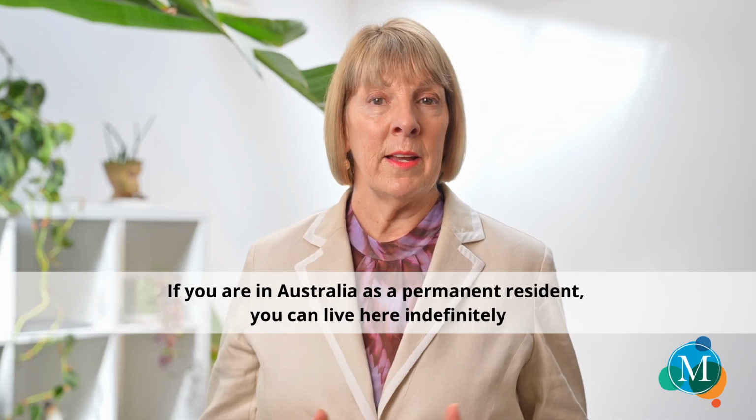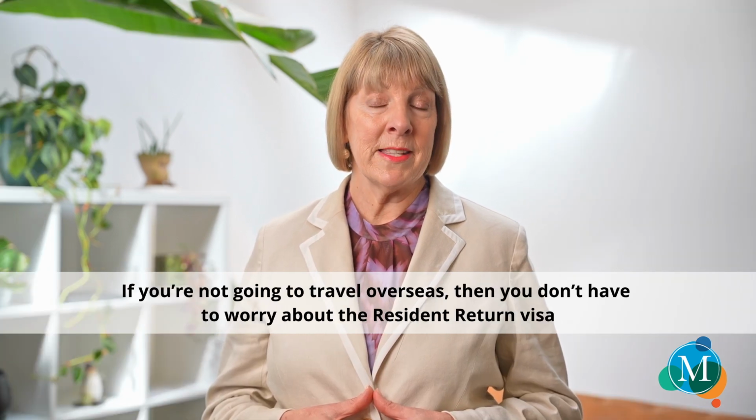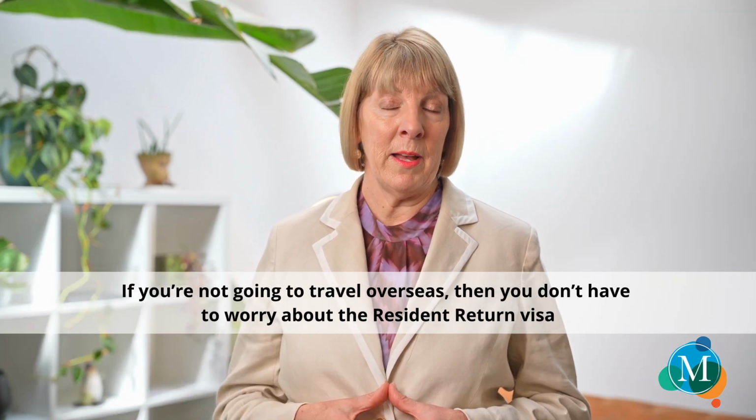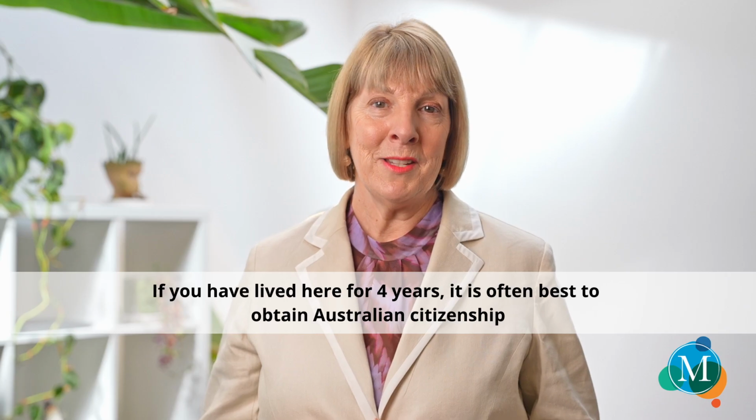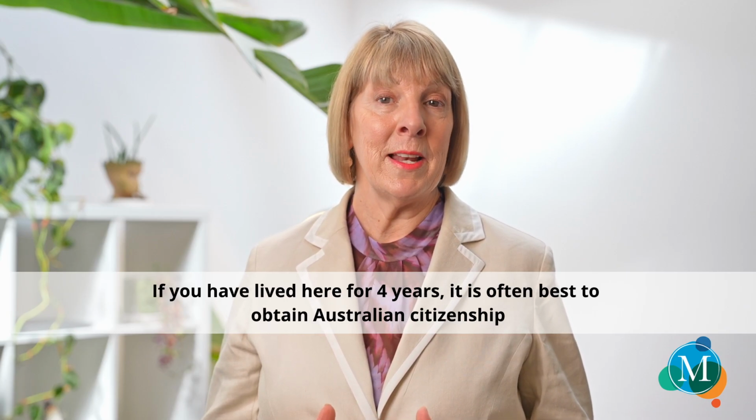If you're in Australia as a permanent resident, you can live here indefinitely. If you're not going to travel overseas, then you don't actually need to worry about the resident return visa. You can continue to remain here as a permanent resident. Although, if you have lived here for 4 years, then it's often best to obtain Australian citizenship.